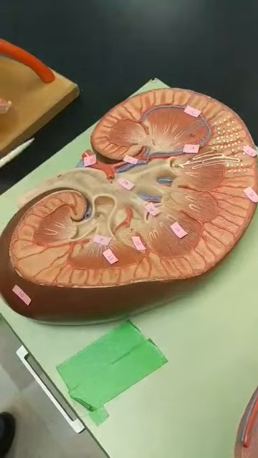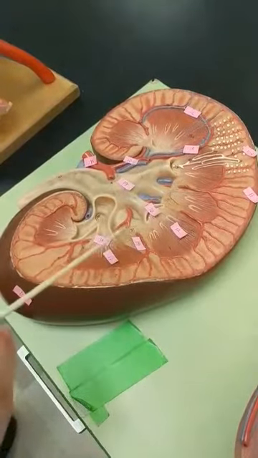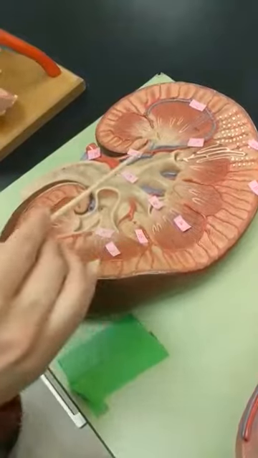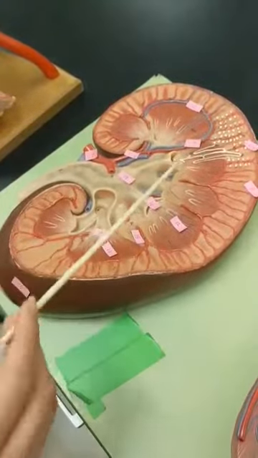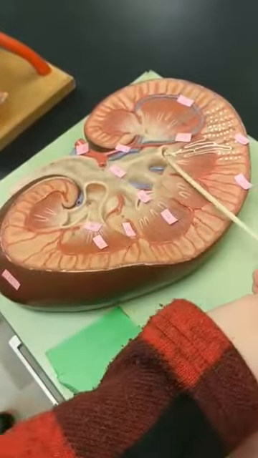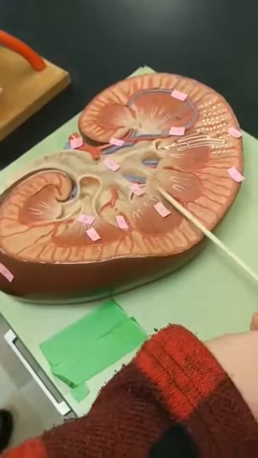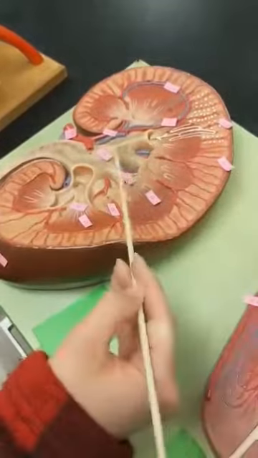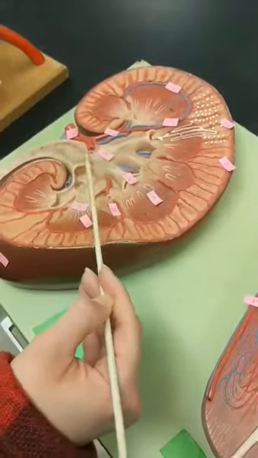Then you have your renal columns. These extend into the medulla from the cortex and separate your renal pyramids. Then these little cups along here are called the calyces. The singular would be a calyx. Where they meet is your renal pelvis.